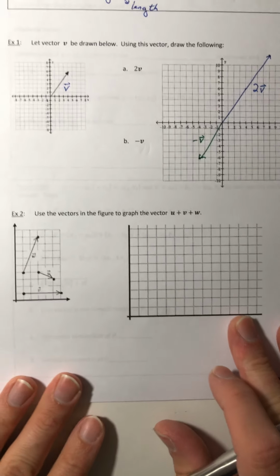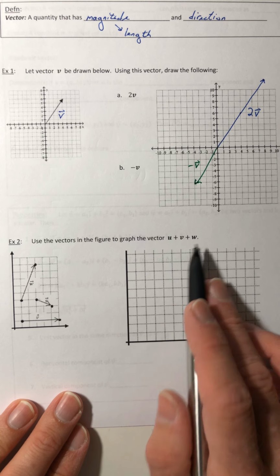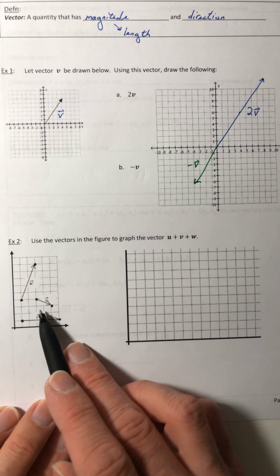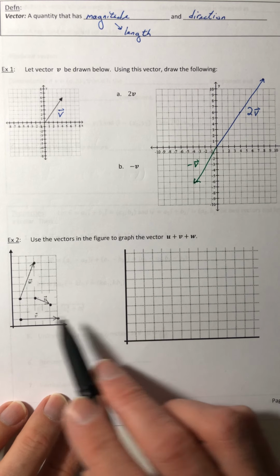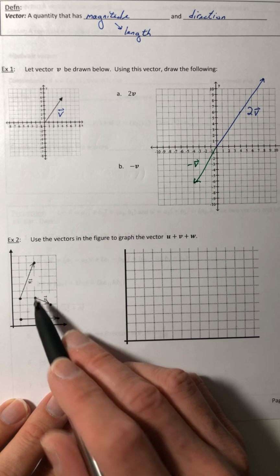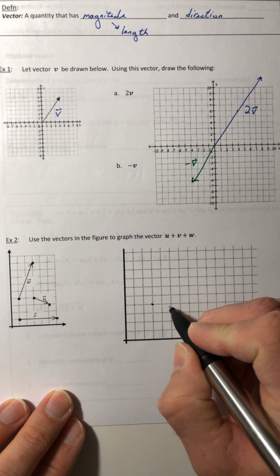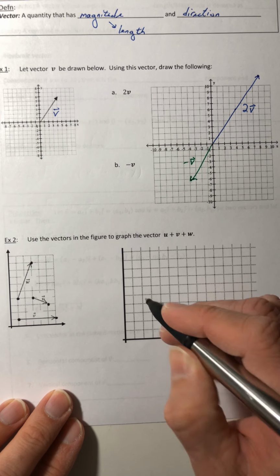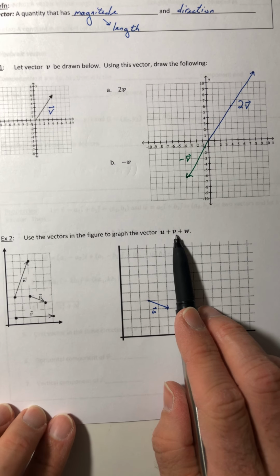Okay, example 2. Use the vectors in the figure to graph the vector sum of u, v, and w. So they have them all separated here. So all you need to do is we're going to start with vector u, and we're going to plot it in the same exact position. So over 1, 2, 3, up 1, 2, 3, 4. And over 1, down 2 for the actual vector. So there's vector u.